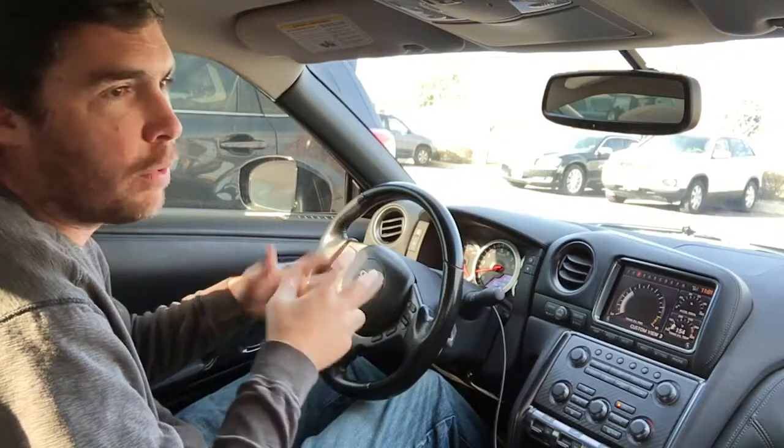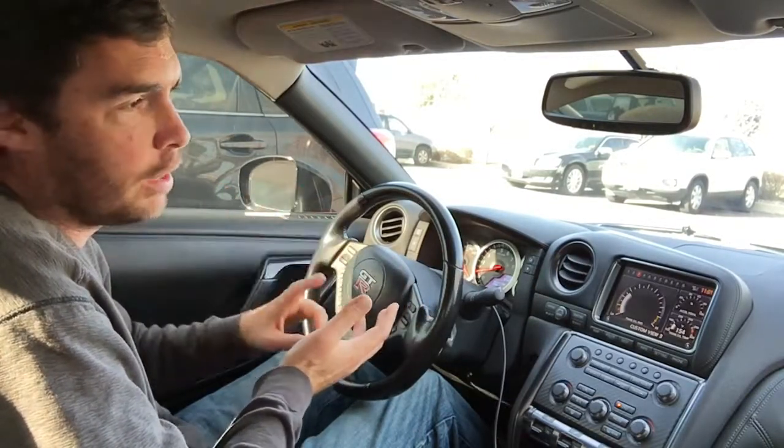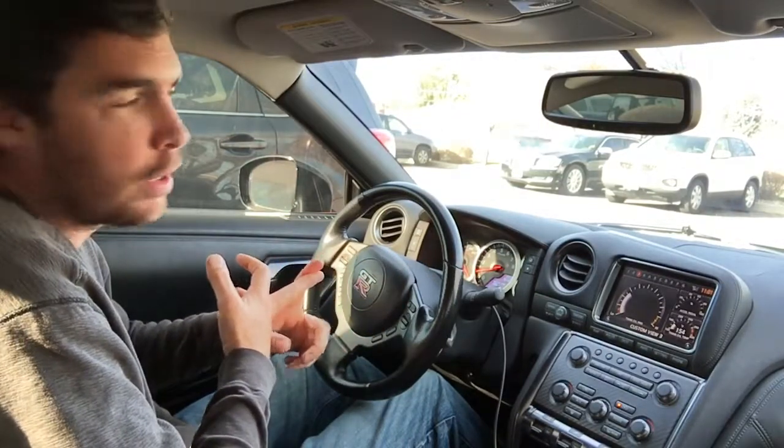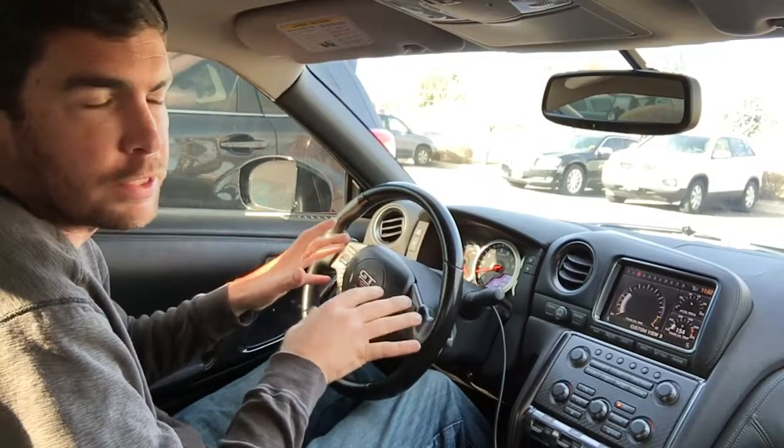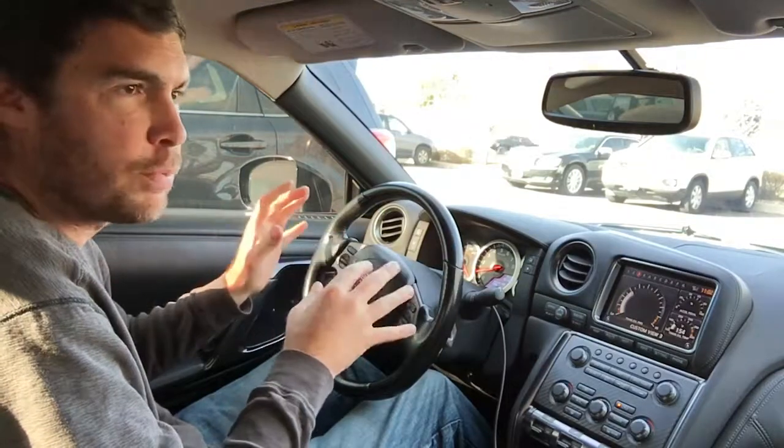If you're making a lot of power and you just can't hold traction in second gear, going through third gear and through fourth and then into fifth would work. Just be safe. I know a lot of you are probably going to be doing the data logging on the street. Just be safe.